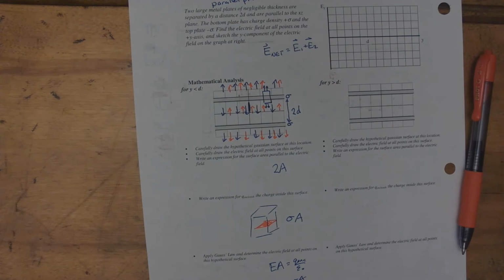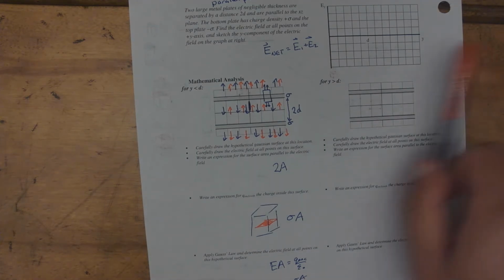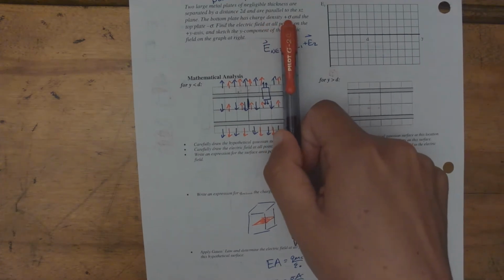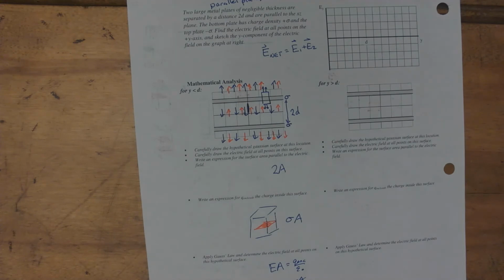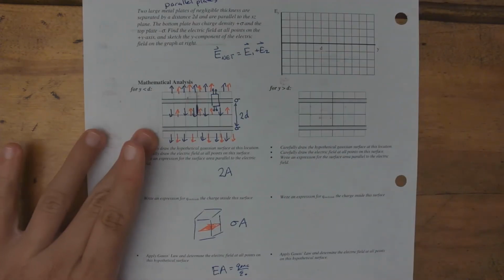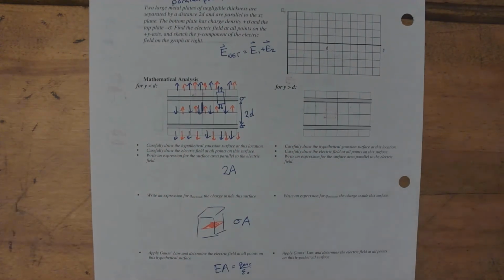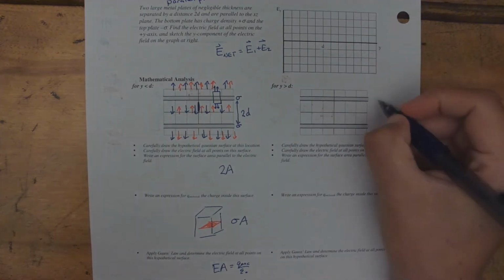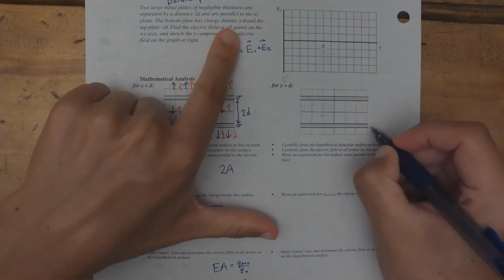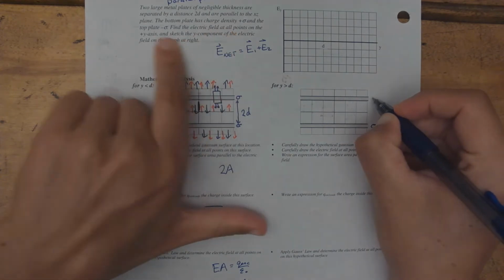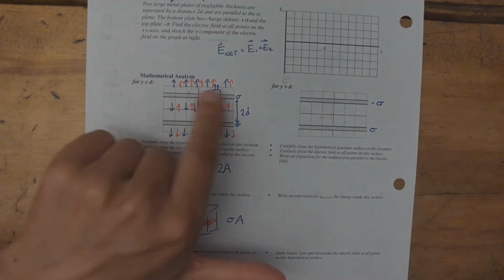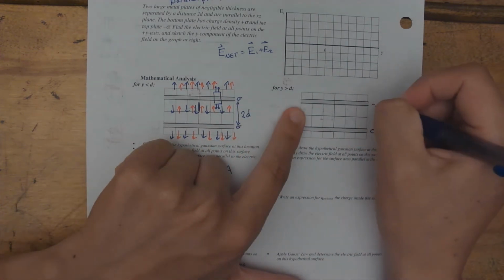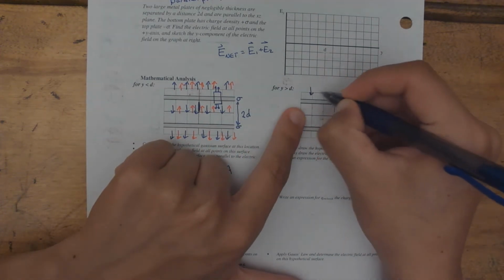And now I see that I didn't read the problem carefully. The bottom plate is supposed to have a charge density of plus sigma, and the top plate has a charge density of negative sigma. So you can ignore what I just did there, and we're going to move on to this picture and do this again. If this bottom plate is plus sigma and the top plate is negative sigma, then because it's negative sigma, the field would point towards.